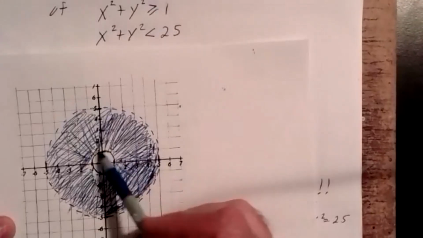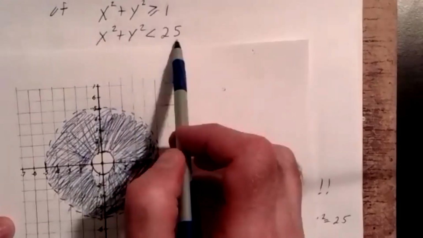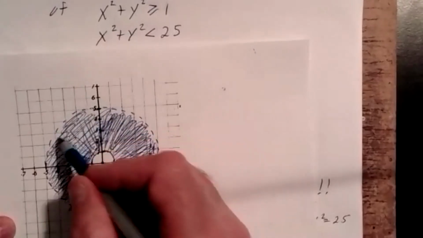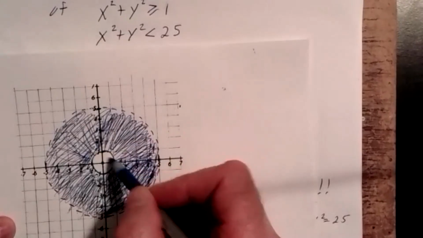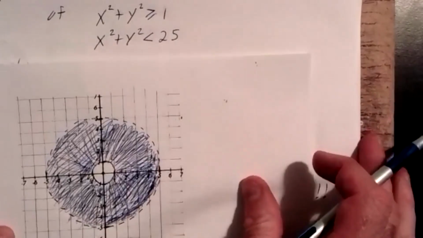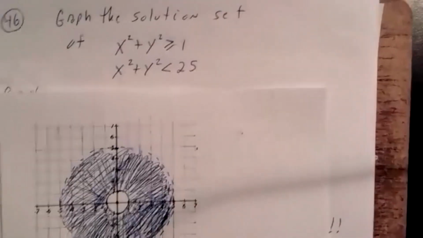Yes. You think it does? Now, we know that any point that lies on this inner circle's boundary would satisfy the first inequality, but does it satisfy the second one? The answer is yes, you are correct. So any point that lies in this shaded region in between the circles or on this solid boundary of the inner circle would be a solution to the entire system of two inequalities and two unknowns. This is making sense how we're solving these systems here, ladies and gentlemen. Okay. All right. So that's the solution set for problem number 46, the graph of the solution set.